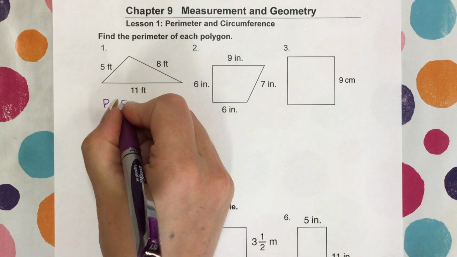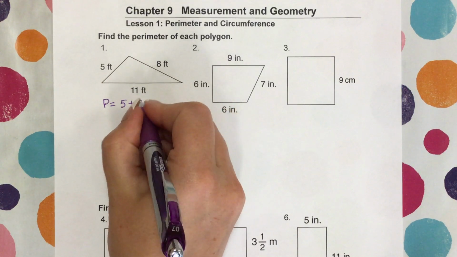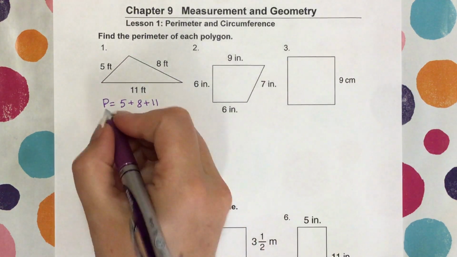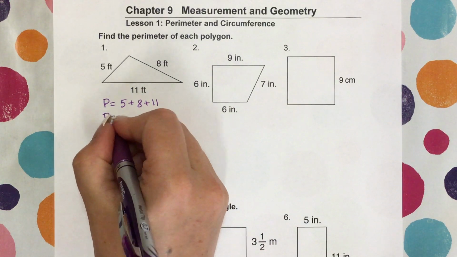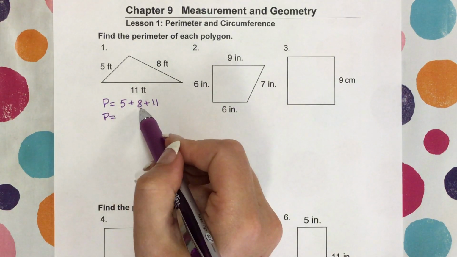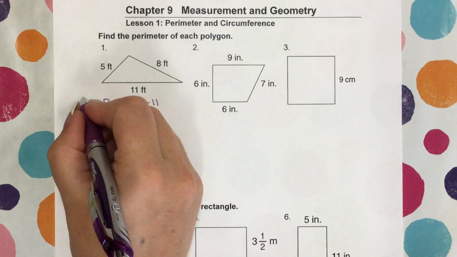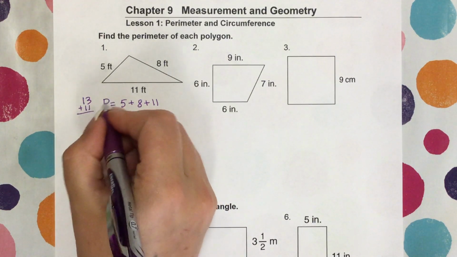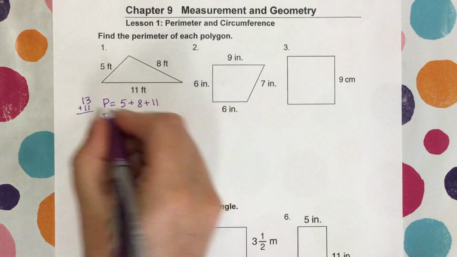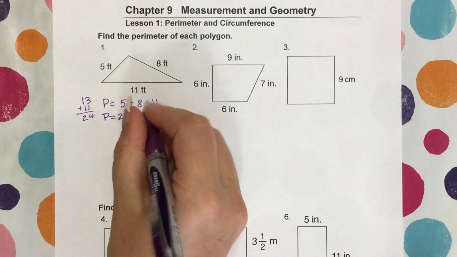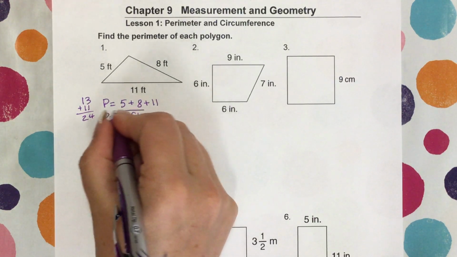equals 5 plus 8 plus 11. And then we would add up those values, and we get 5 plus 8 is 13, and 13 plus 11, 3 plus 1 is 4, oh, I should write it here, and then 1 plus 1 is 2. So that means the perimeter ends up being 24 feet.